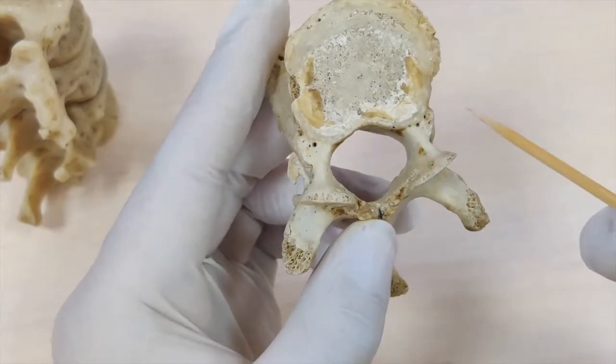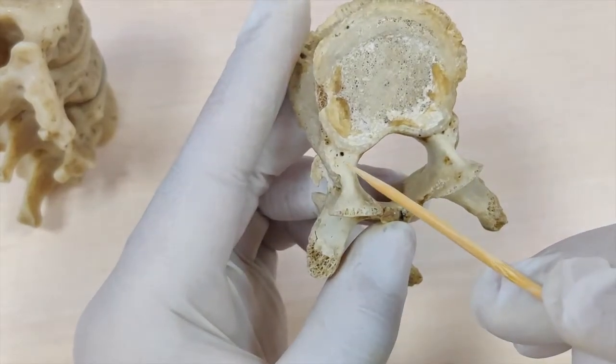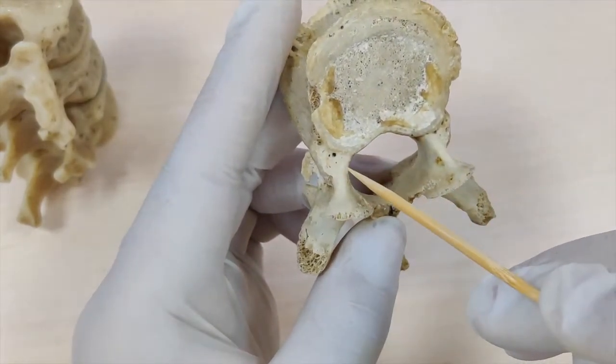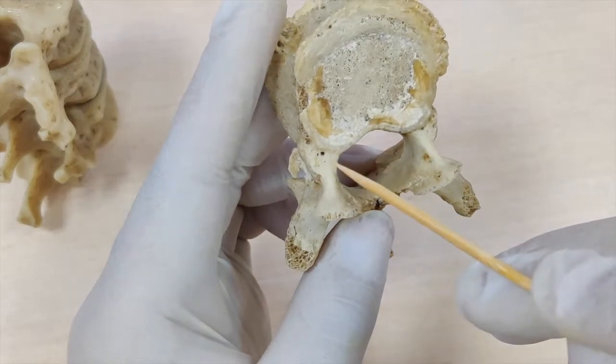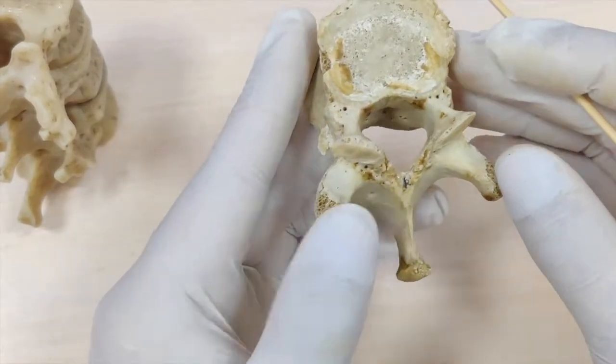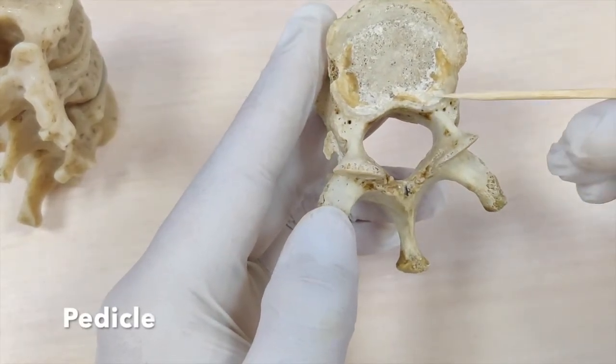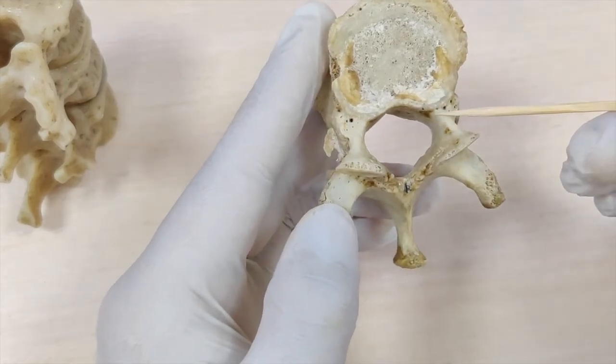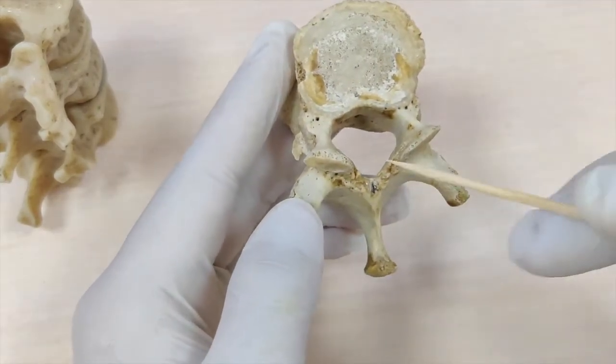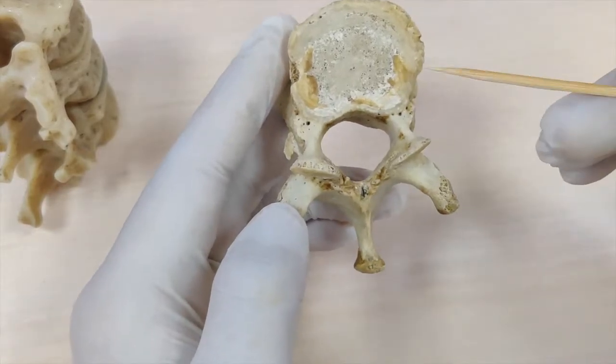posterior to the body, we have two bony pillars of the vertebra known as pedicles. The pedicles project posteriorly from the body, and they attach the vertebral arch to the body.